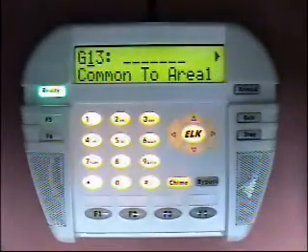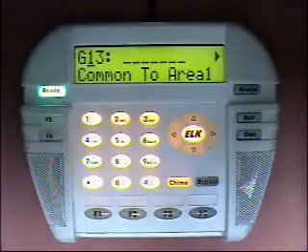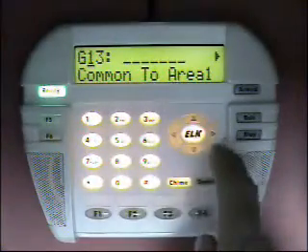The next option here is the common areas. If you're using common areas, area 1, like in a doctor's office arrangement where you have multiple doctors and one foyer area, area 1 will be your common waiting room area, and you can have other common areas to that.